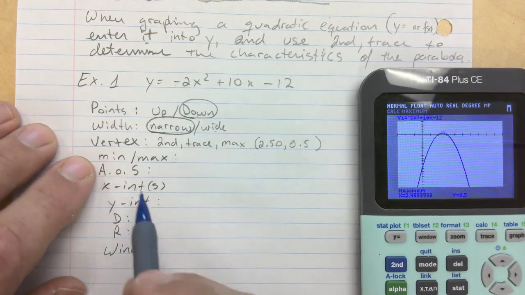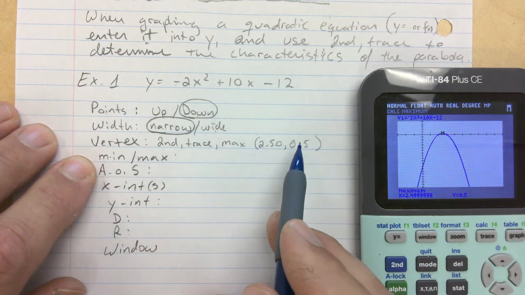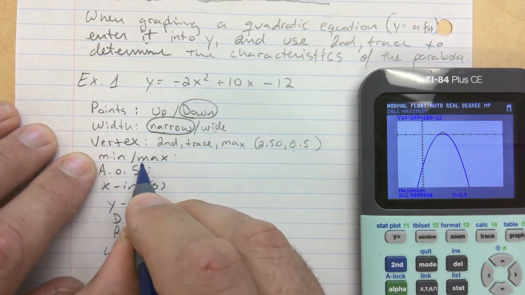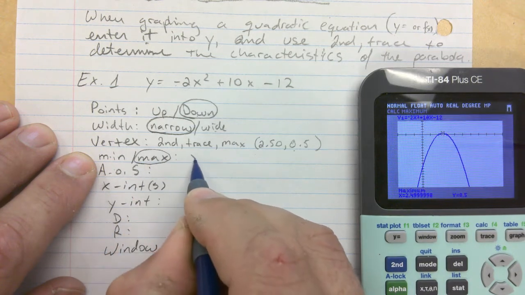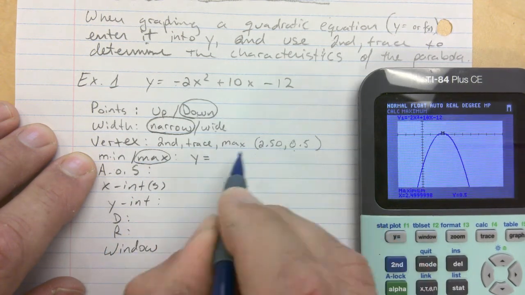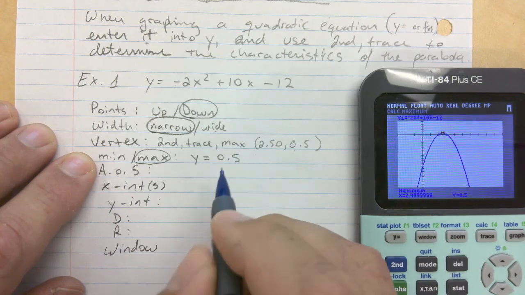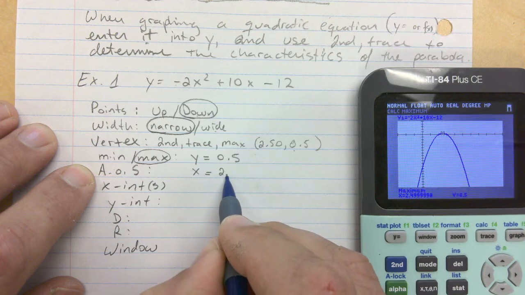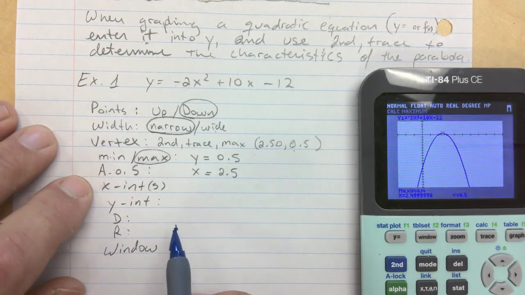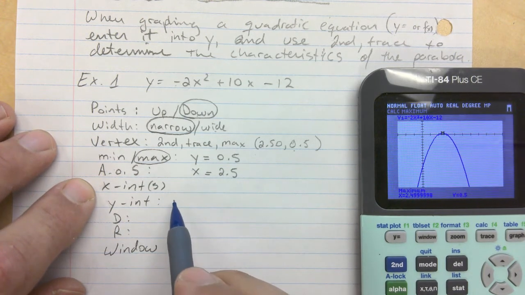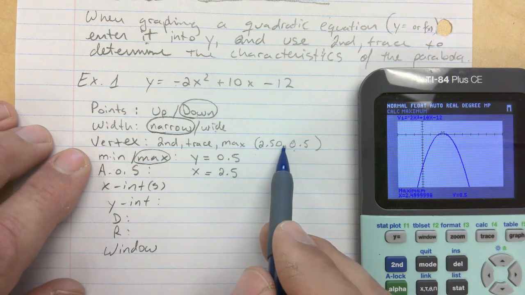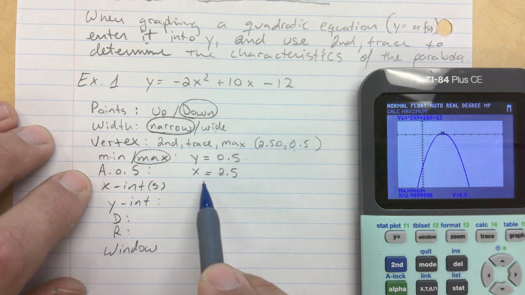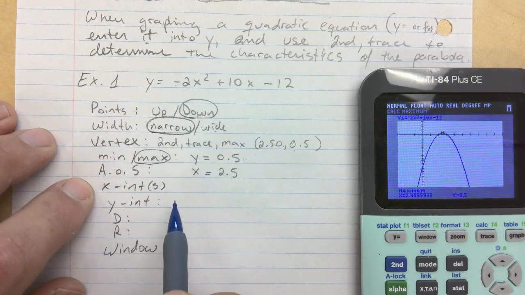Once you have the vertex, you can answer these two just by looking at the coordinates of your vertex. So we have a max, obviously. So y is equal to 0.5. For the axis of symmetry, it's x. X is equal to 2.5 or 2.50. And so the vertex answers these two things right off the bat. No calculator needed for these two. You just need to know how to get them.